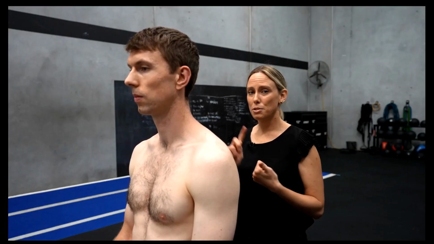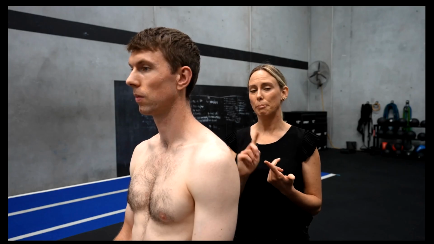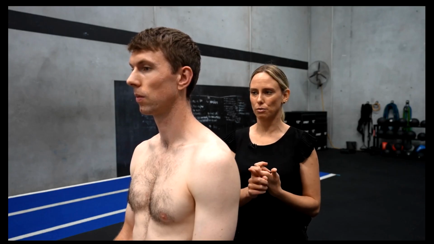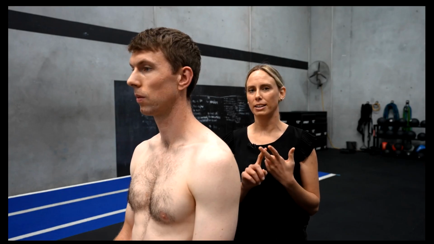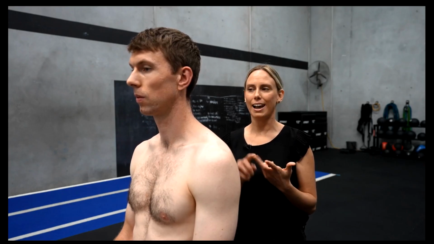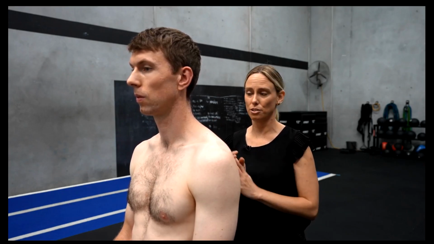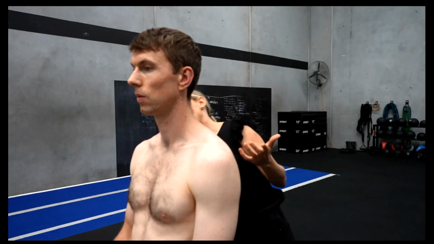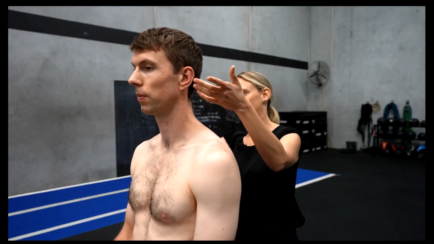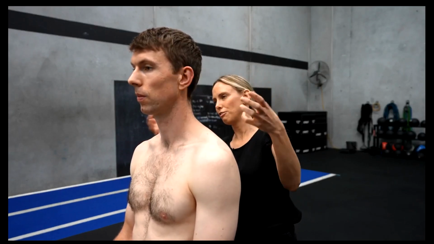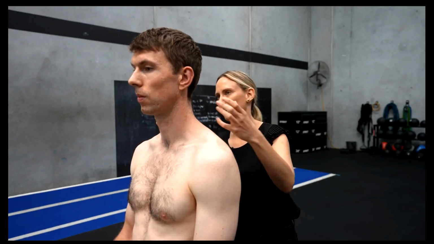So we've observed active range of motion of the jaw. We've also measured active range of motion of the jaw. The last thing that we're going to do is feel what's happening at that TMJ as he's moving in each of those directions. So Jack, I'm just going to put my hands on your jaw joint just so I can feel what's happening as you move, okay?